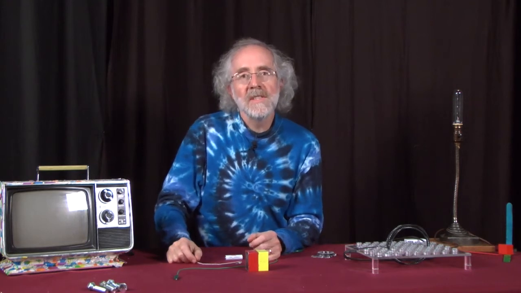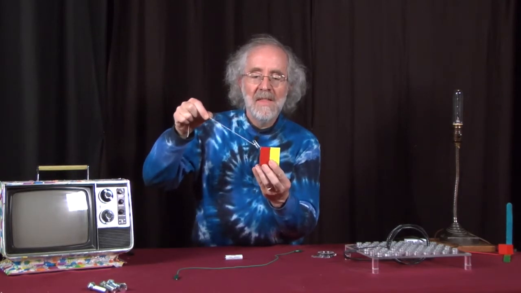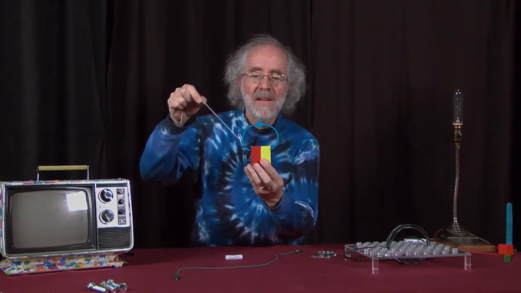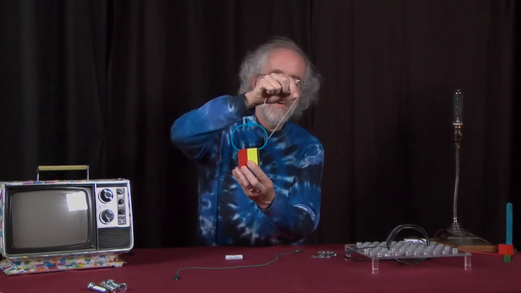We're going to look at sources of the magnetic field. One source of the magnetic field is a permanent magnet. And we've seen that if I have a permanent magnet, I have magnetic field lines that go from the North Pole, loop around, and go to the South Pole.